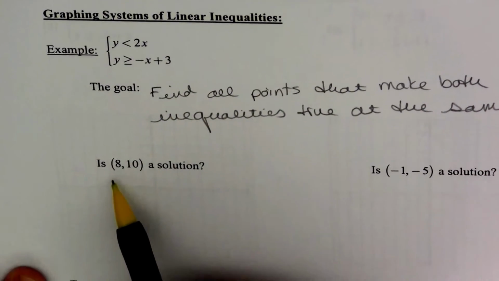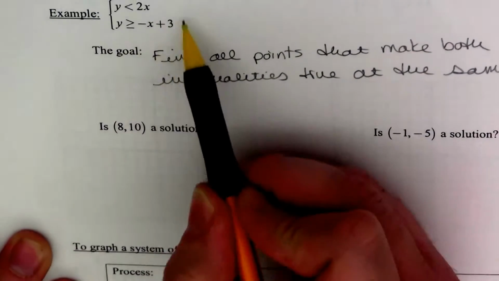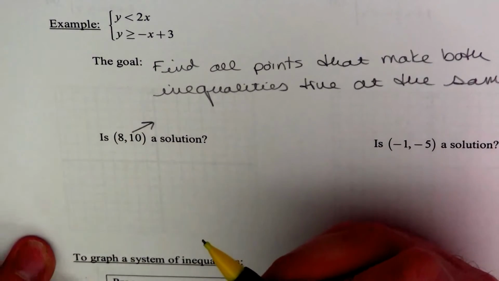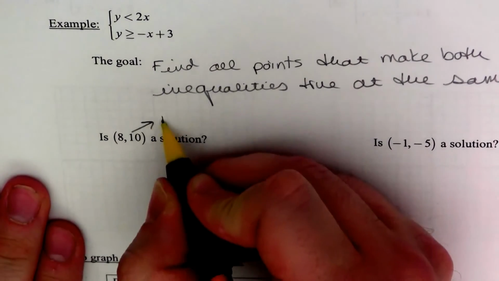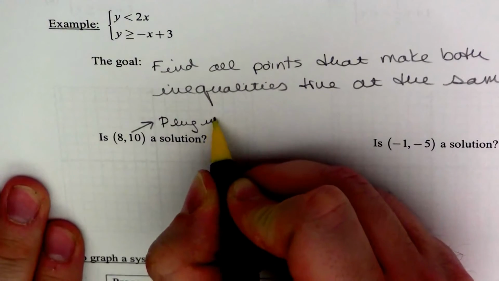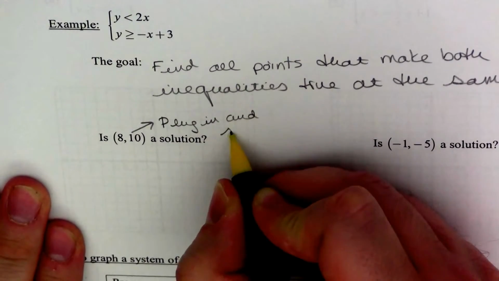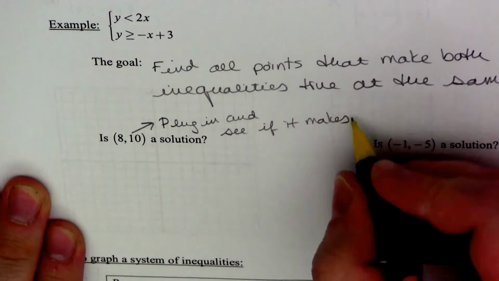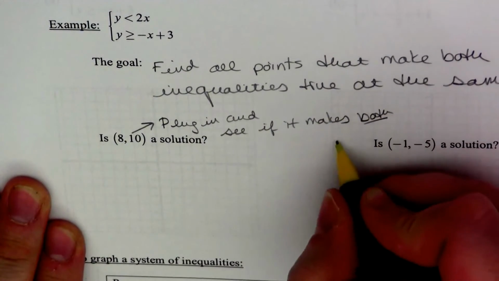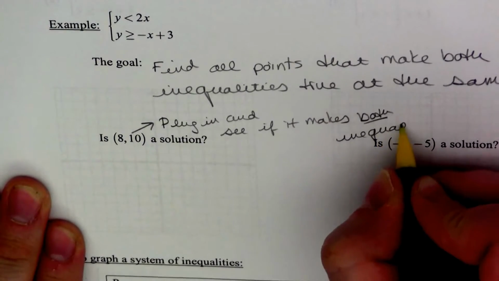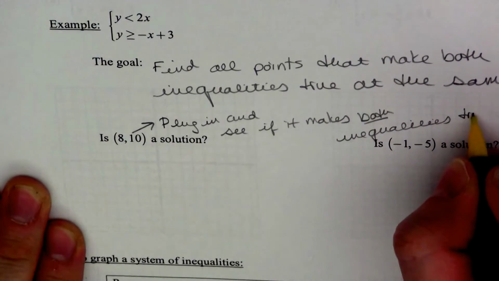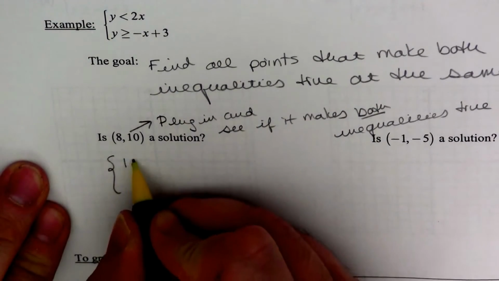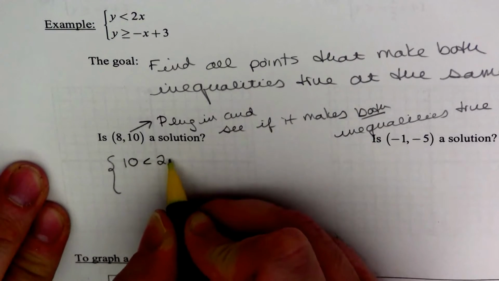So for example, is (8, 10) a solution to that original system of inequalities? Well, I'm going to do what we did in the last section. We're just going to plug it in, and this time we just have to make sure it makes both of them true. Plugging into the top inequality, I get 10 is less than 2 times 8.